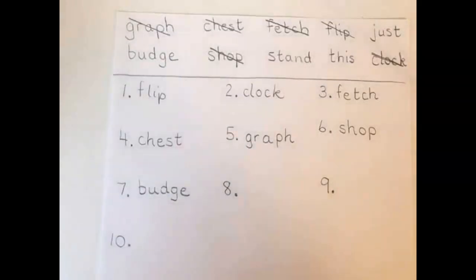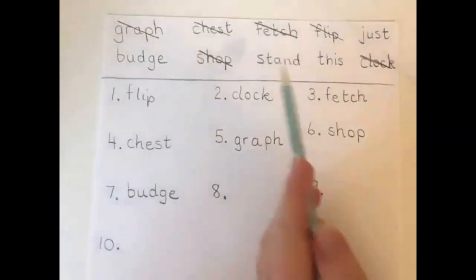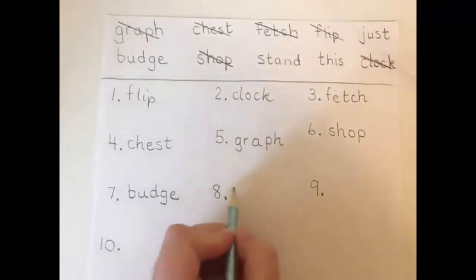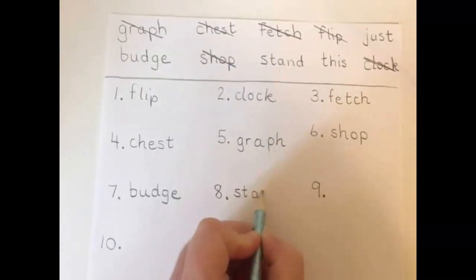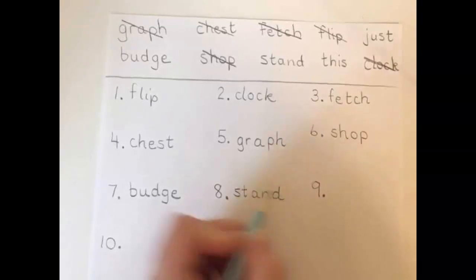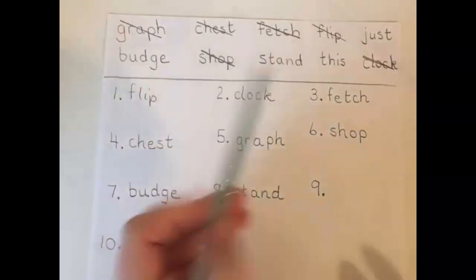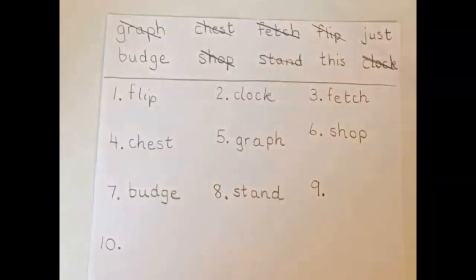Number 8. If I'm sitting and I get up, I blank. What is it that I do? I stand. That's st. There's your blend. And stand. So we can cross off stand.